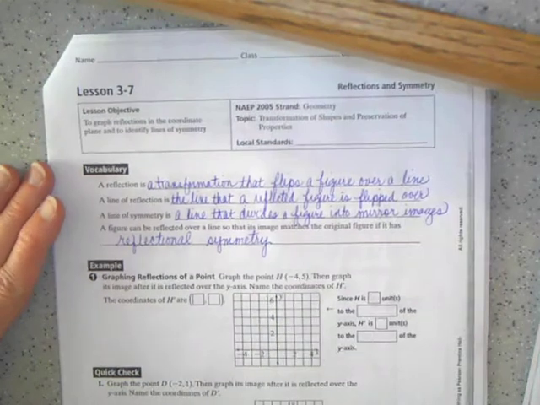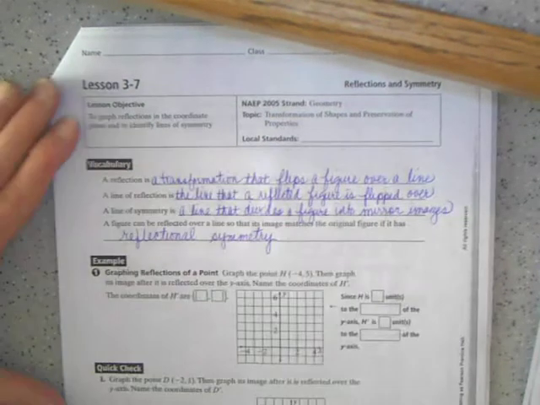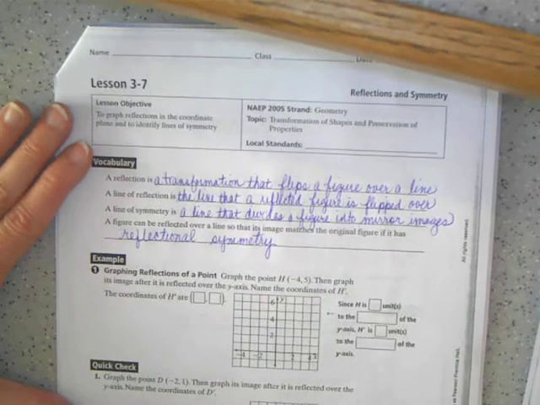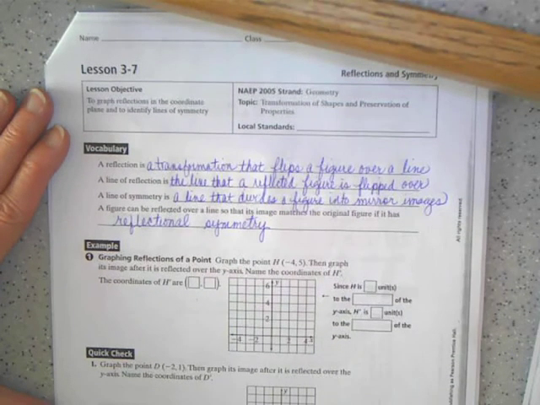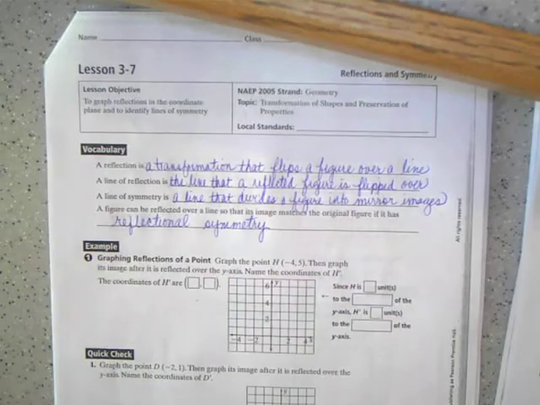So these are the definitions from this section that you need to be able to understand, use, and apply.